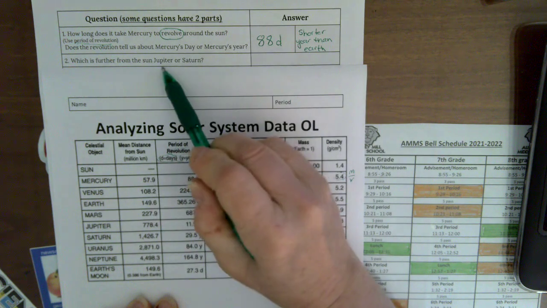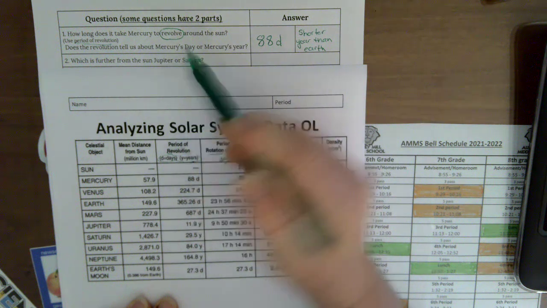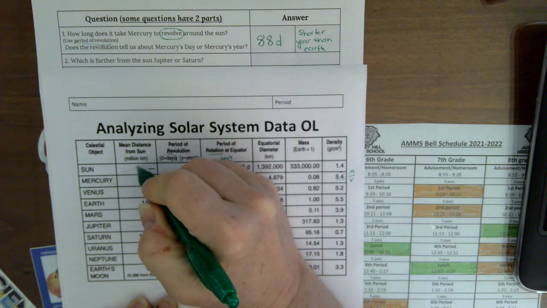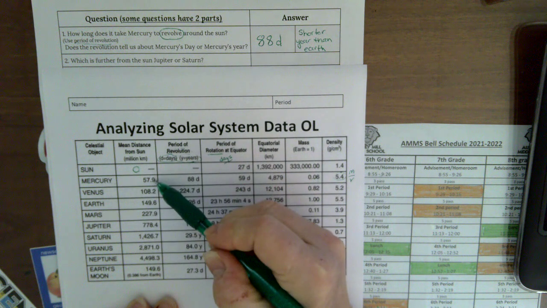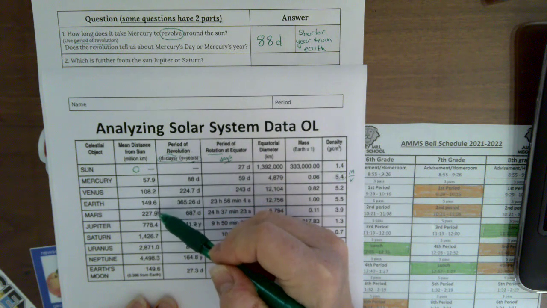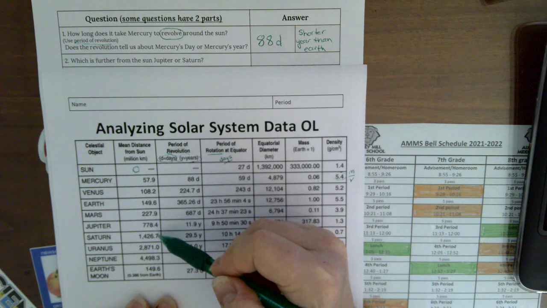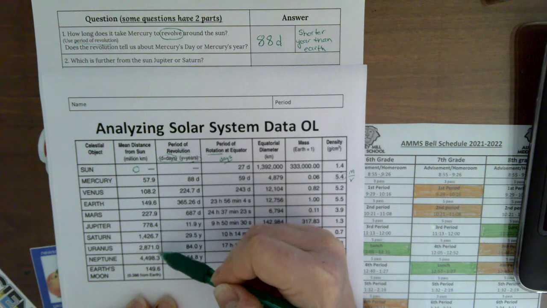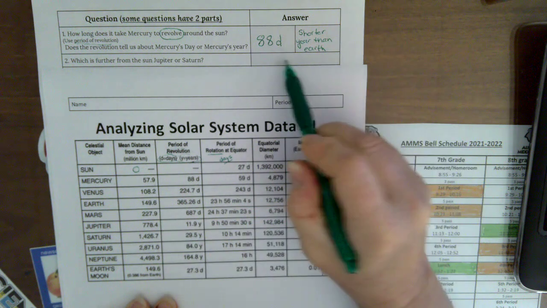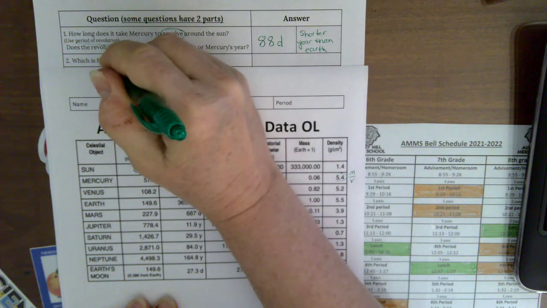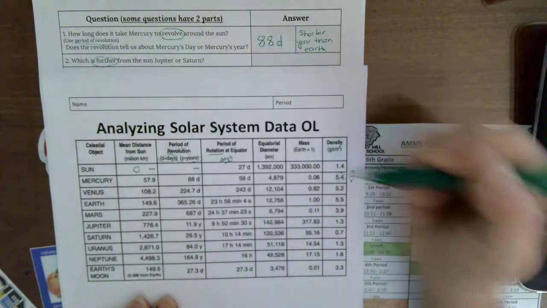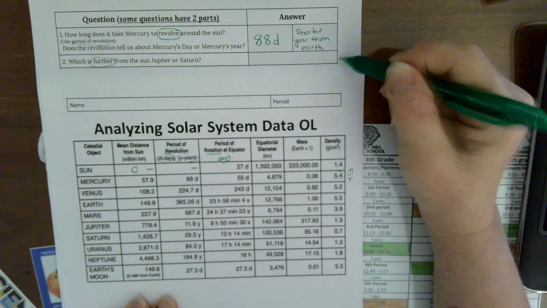So we want to know which is further from the sun. Well, if the sun is at 0, we'll call that our starting point. We have to go down. Okay, we find Jupiter and we find Saturn. And you're going to put here which is further from the sun. Which would it take us longer to get to? Complete your answer.